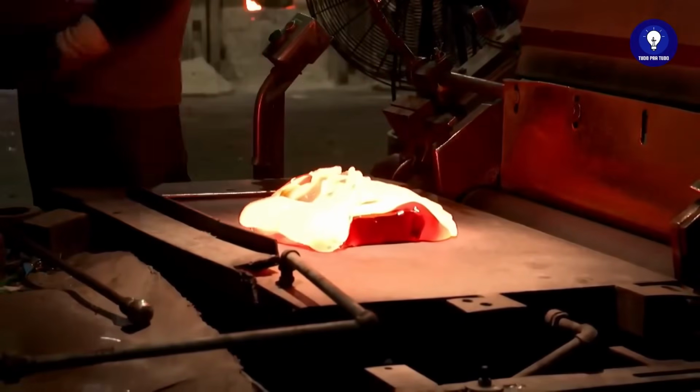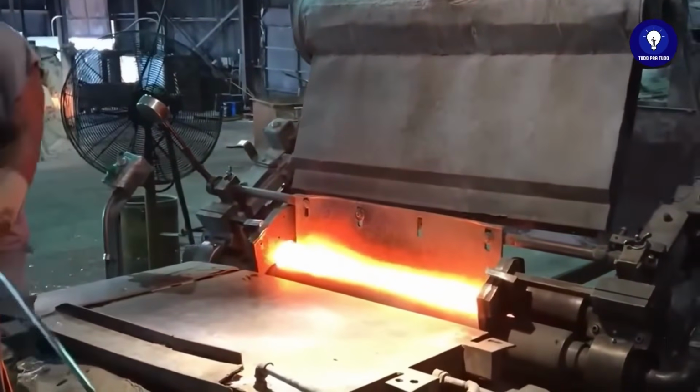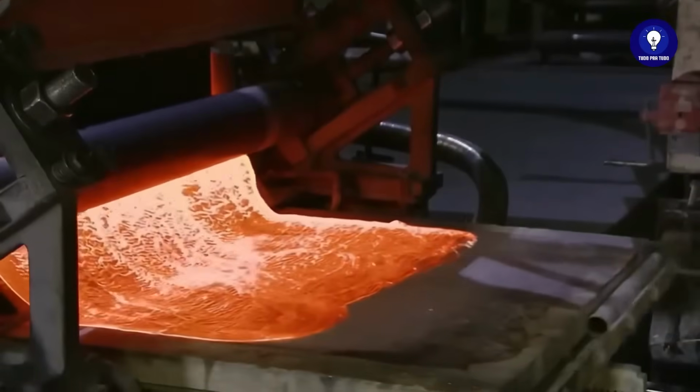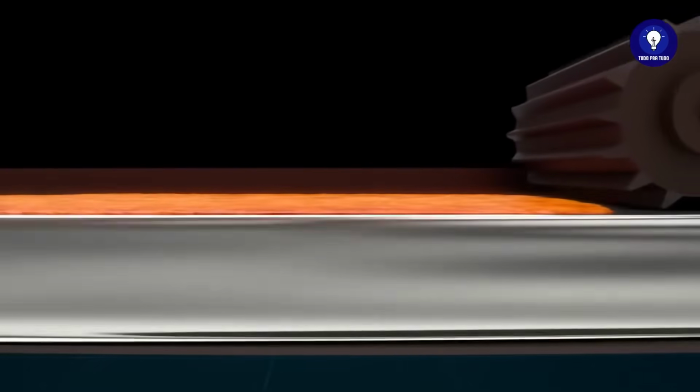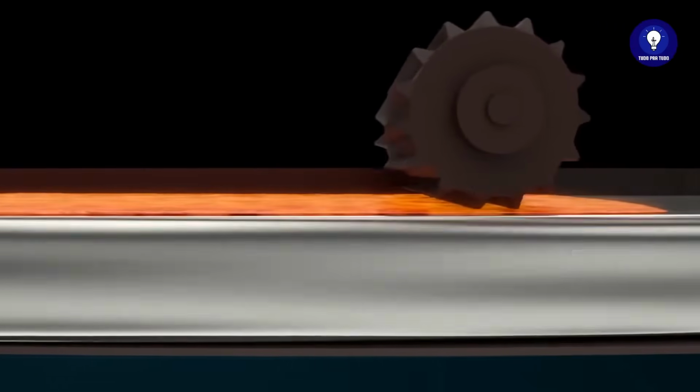Next, the molten glass is deposited into a rolling machine, where it undergoes a process that flattens it evenly as it passes between the rollers. These specialized rollers apply the necessary pressure for the glass to stretch and flatten into a thin, even sheet. The result is a perfect sheet of glass.